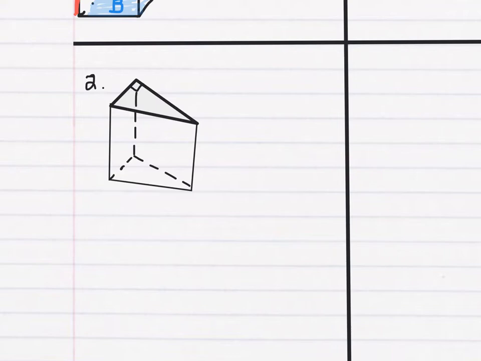And now we're going to label the different lengths. Okay, so now copy this down. Pause the video if you need to so that you can make sure you have the right picture before we continue. So we'll start by writing the formula. V equals base area times height.